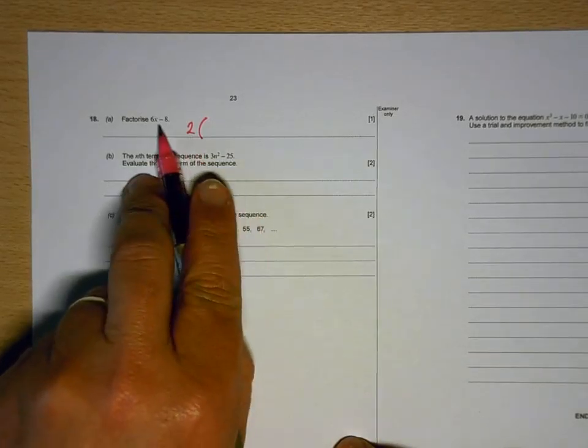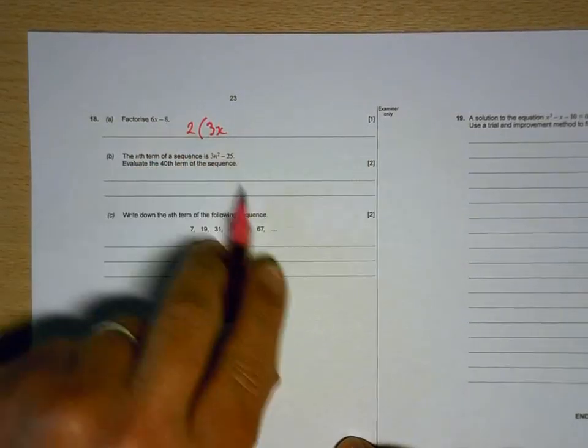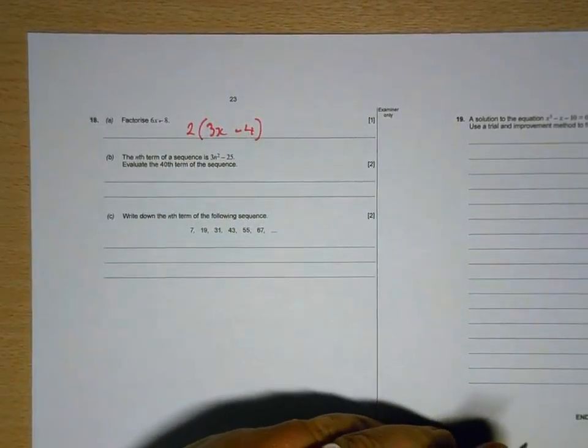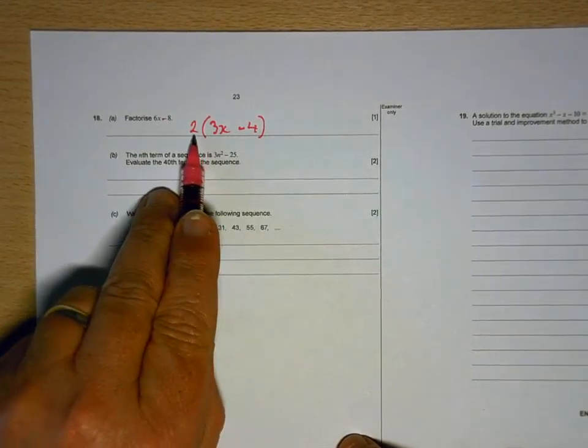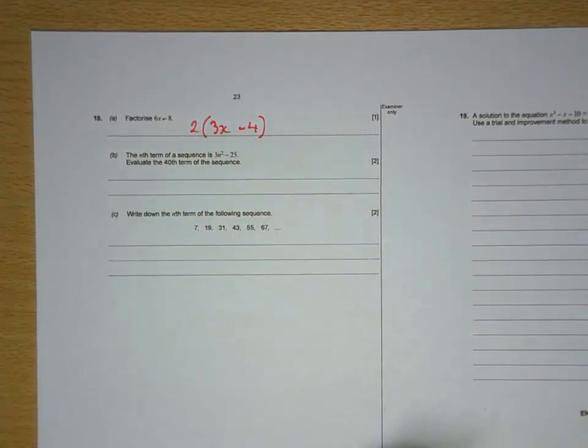So 2 divided into 6x will be 3x. 2 into 8 goes 4, and it's a minus. So that's the factorizing process, and then you can check you're right just by multiplying it back out. 2 times 3x is 6x, 2 times negative 4 is negative 8.